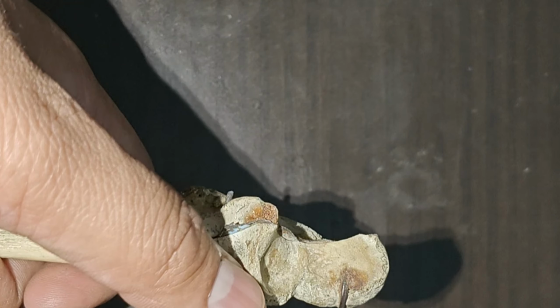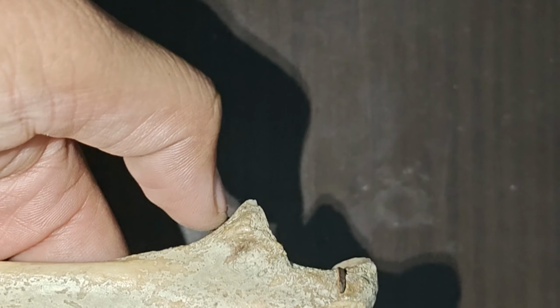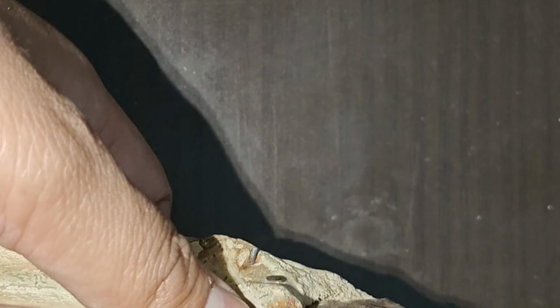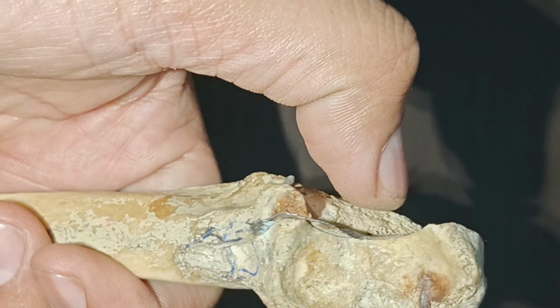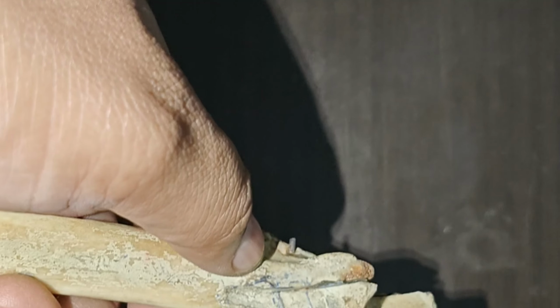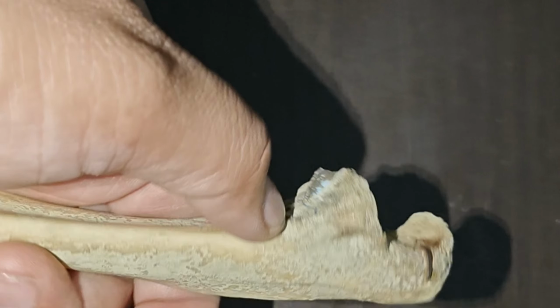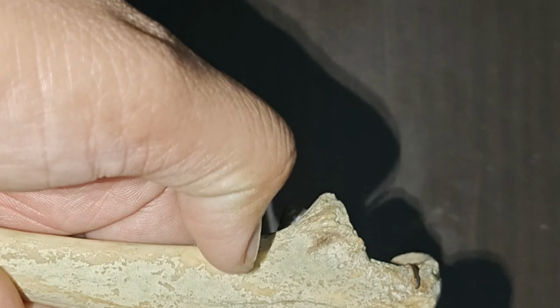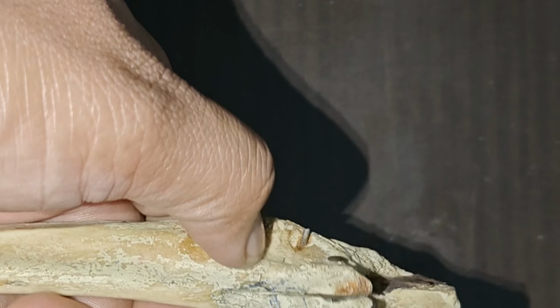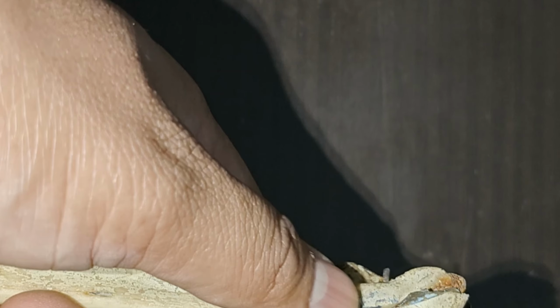This one is the coronoid process. In Greek, it is called the crow's beak. It has four surfaces. This one is the superior surface. This one is the anterior surface. This one is the medial surface. This one is the lateral surface. On its anterior surface, the ulnar tuberosity is found.